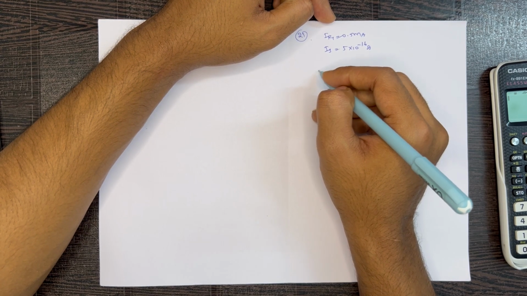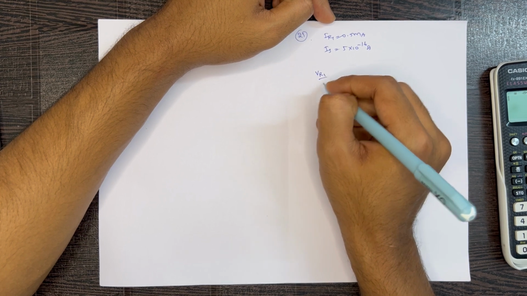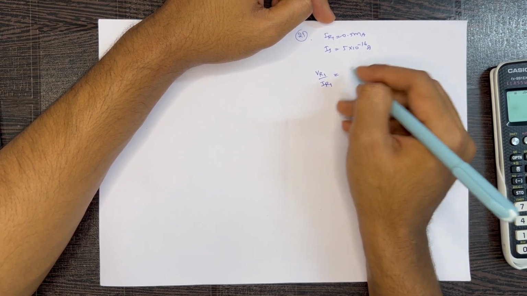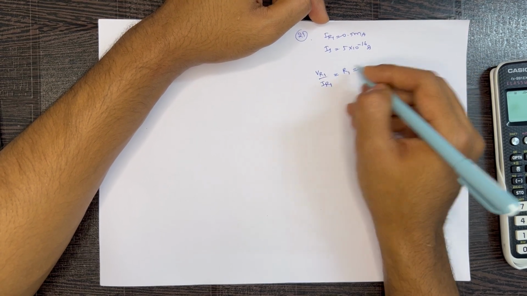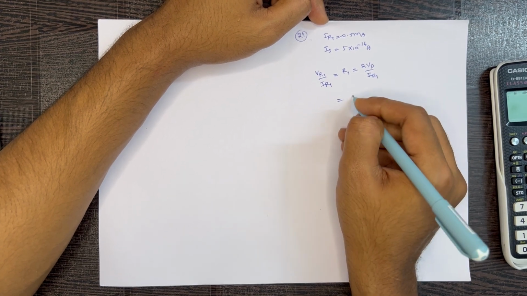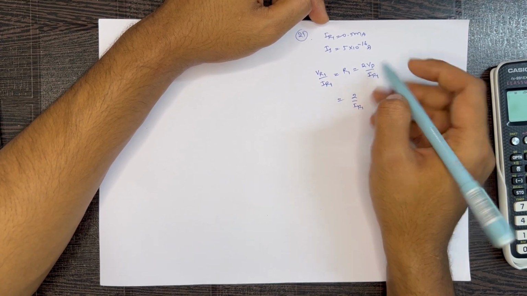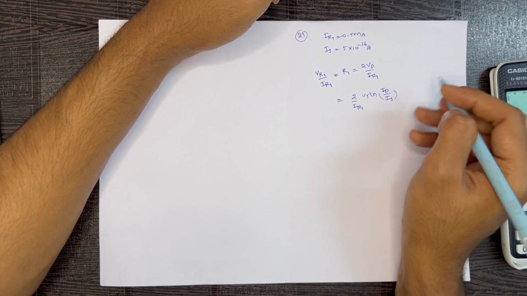So the value of R1 can be given by voltage across R1 by current through R1, that is equal to 2 Vd by IR1, 2 by IR1 into voltage across diode, which will be Vt ln diode current by saturation current.